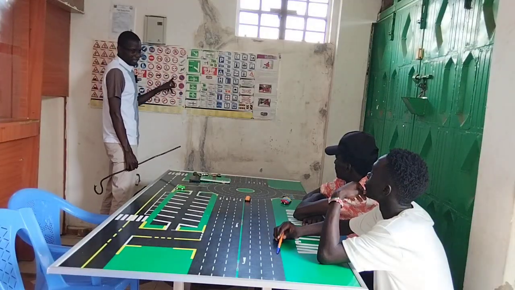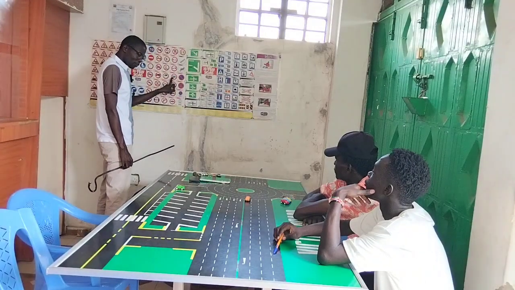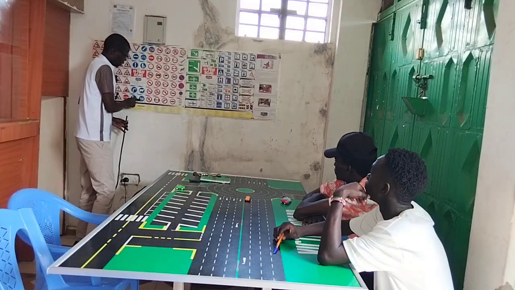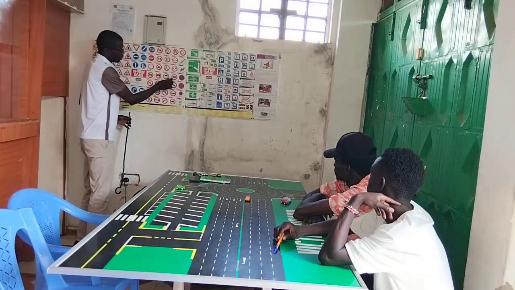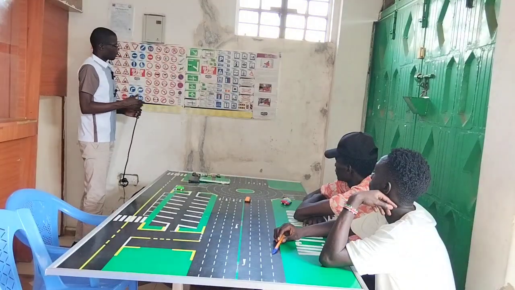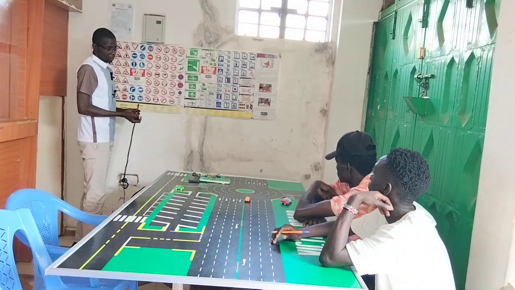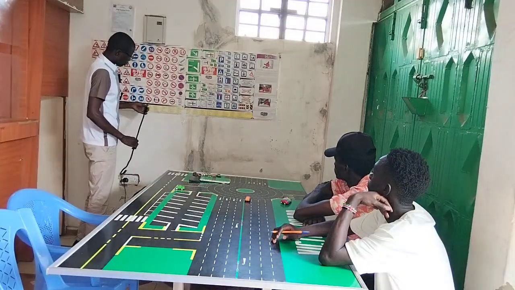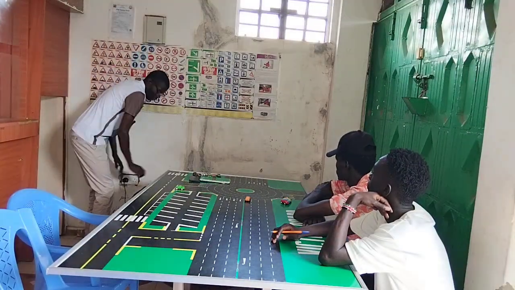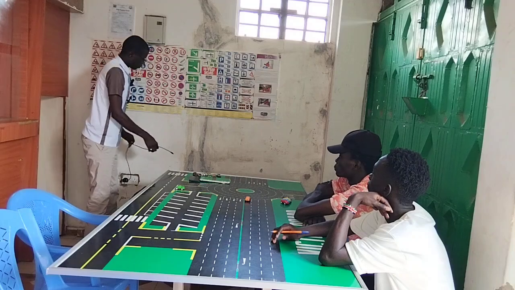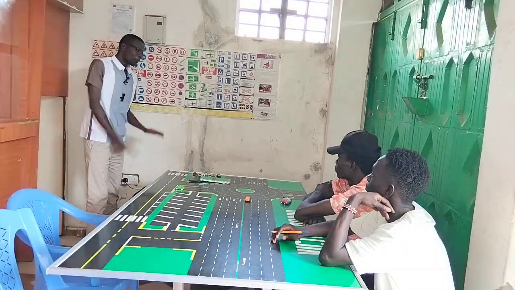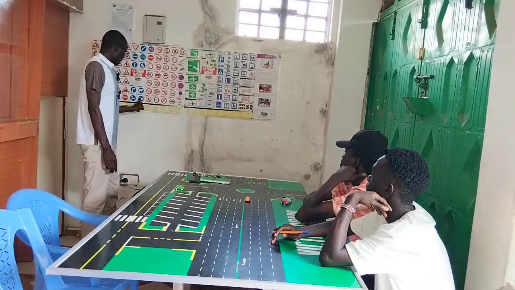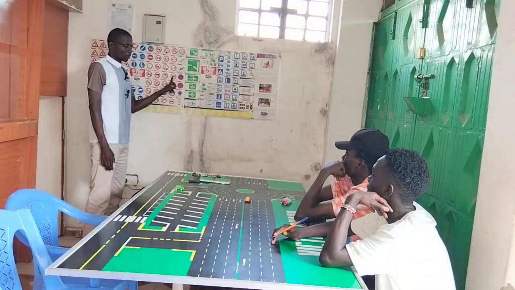Then maximum speed limit in town should be 50. So this is the maximum, and this one will require minimum. So it means if you are in any place that has got a market center, market day, that is a town. So the maximum speed that you are required to drive should not go above this. It should go within 50 or 50 and below. So if you have been asked to differentiate between this and this, this is minimum, this is maximum.